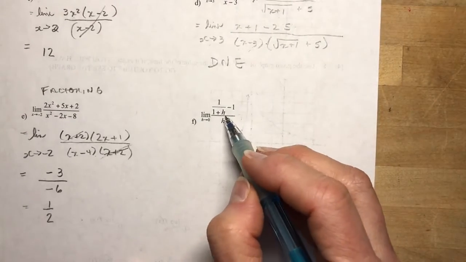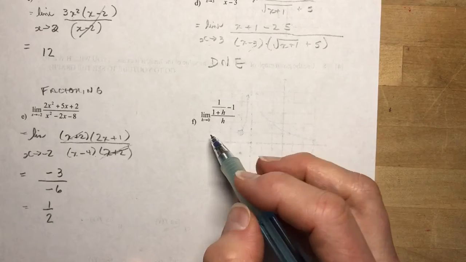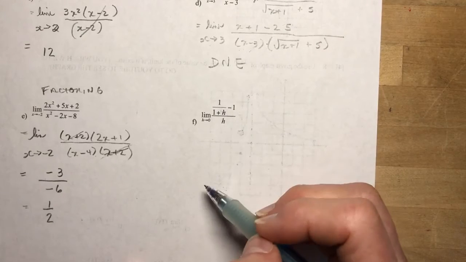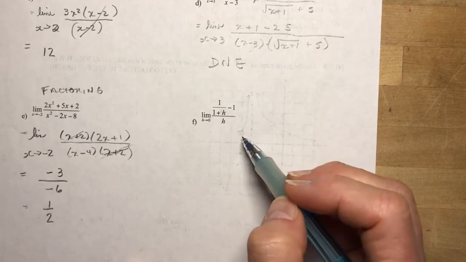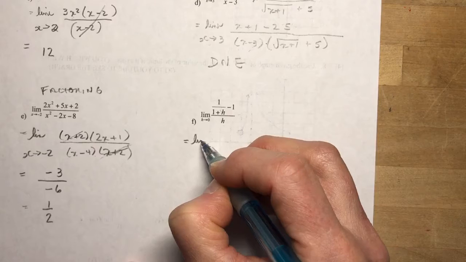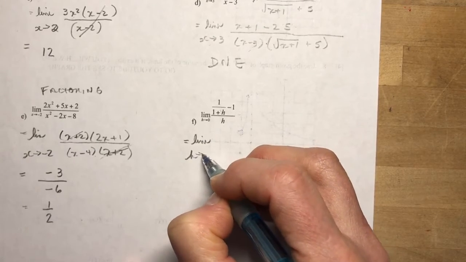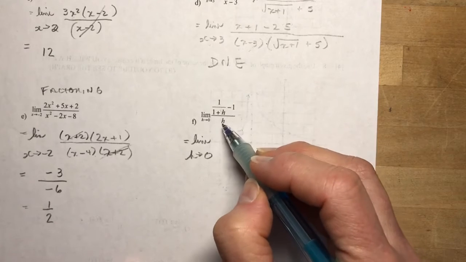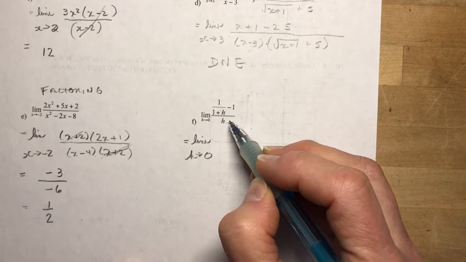The limit as h approaches 0 here, so you can see right away that if you plugged in 0, you'd have 1 minus 1 on the top, 0 on the bottom, 0 over 0. So there is a limit. We just have to find it by doing some work. So we need to combine these two things in the numerator, right? We're trying to get rid of this h down here.